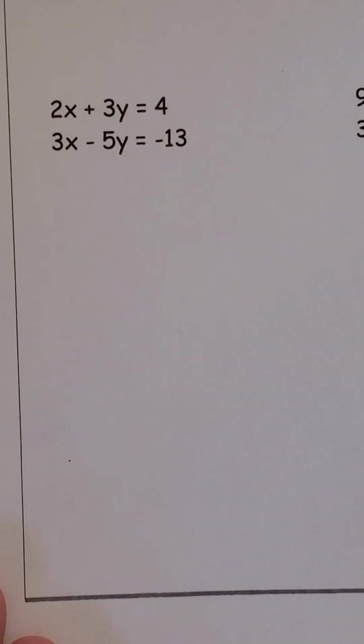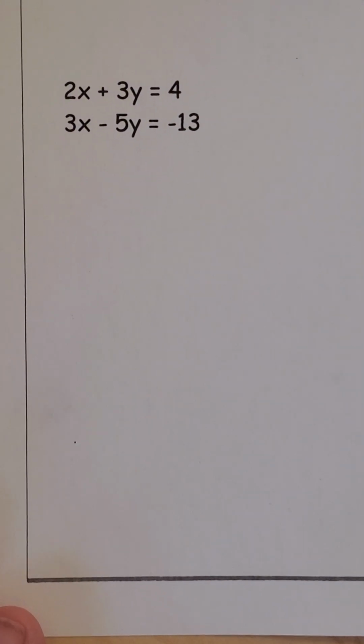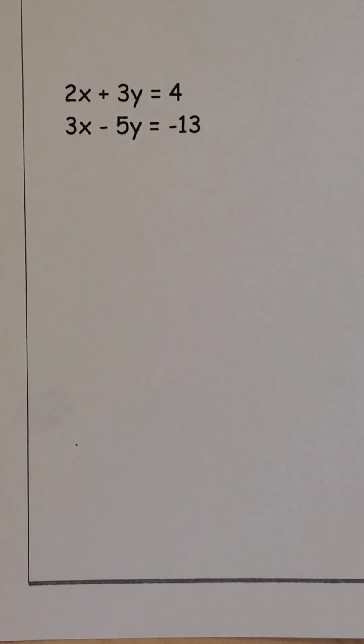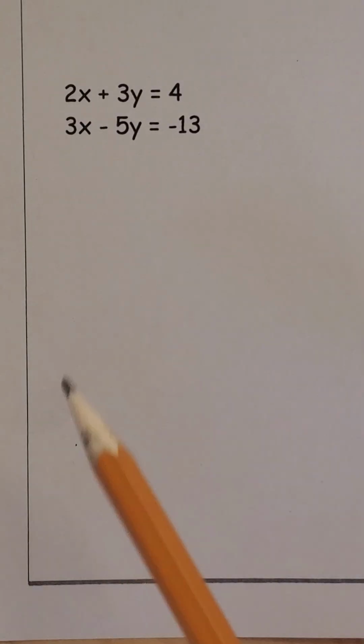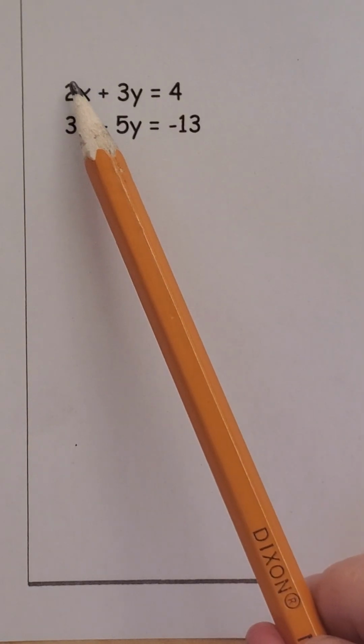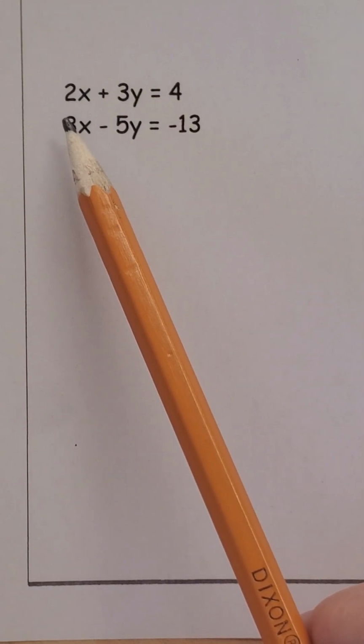And here's where it starts to get a little bit more interesting. So now we don't have any coefficients that are identical, which means we're just going to have to do an extra step. And so we could do this one of two ways. What coefficient would we need to use for x's? The smallest one that we can use would be a 6. And we end up with that by going 2 times 3 is 6.